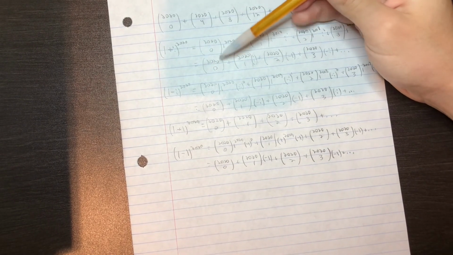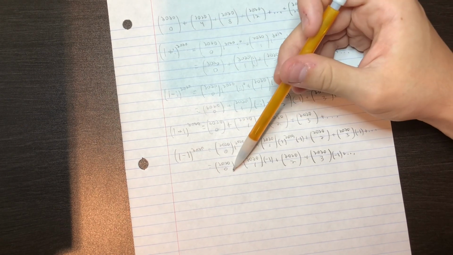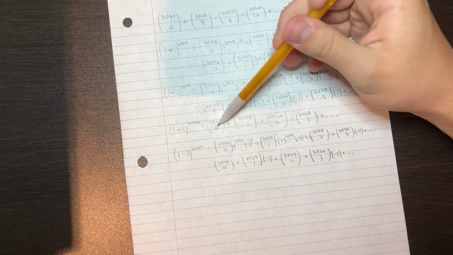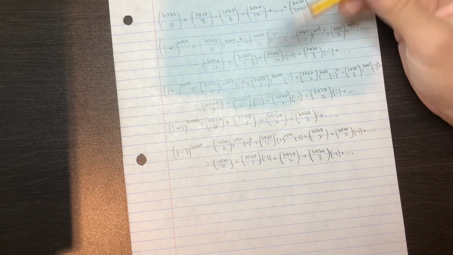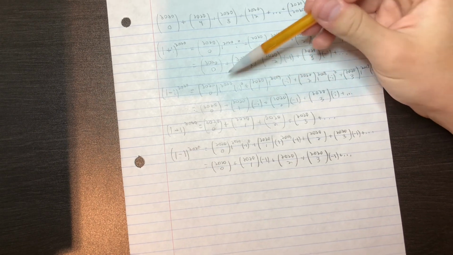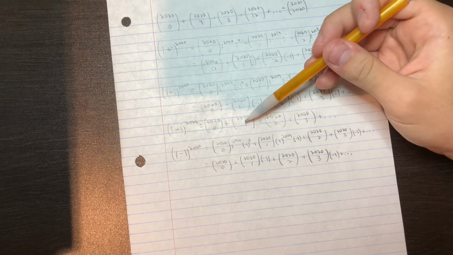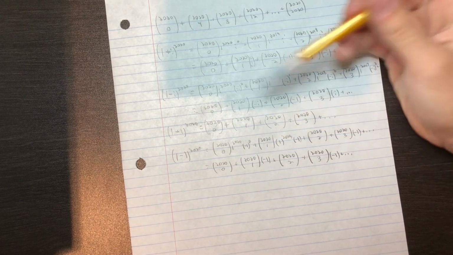Well, let's look at this first term. We have a 2020 choose 0, another 2020 choose 0, another one, and another one, another one right here, and another one right here. Now, those are all positive, so we're going to get 4 terms of those. Looking at the second one, the 2020 choose 1, we have an i, we have a negative i. Those will cancel out. Now, right here, we have a positive and a negative. Those will cancel out. Okay, so we don't even have to worry about that.